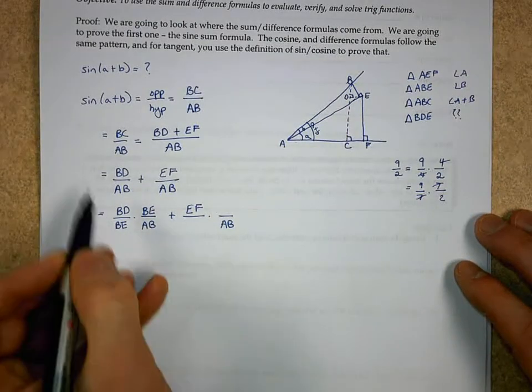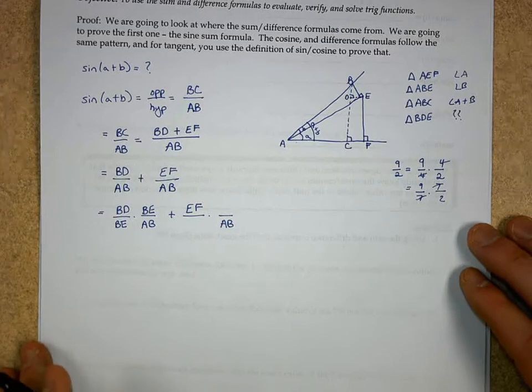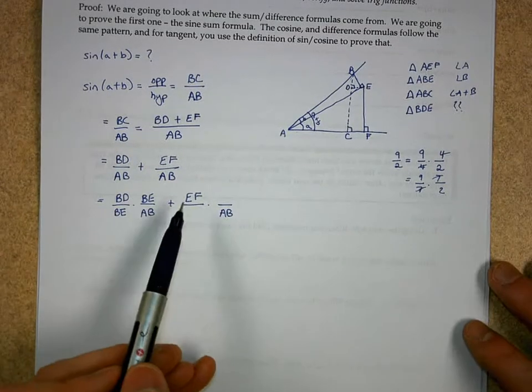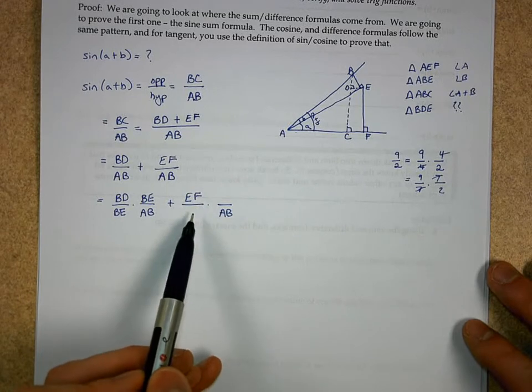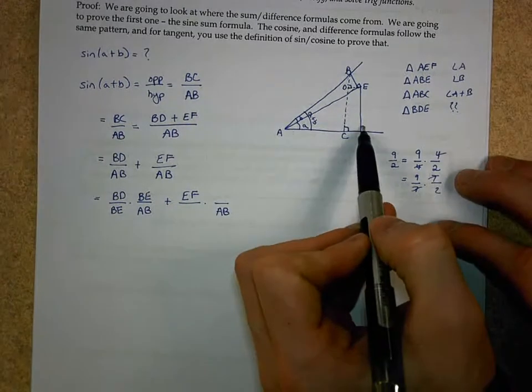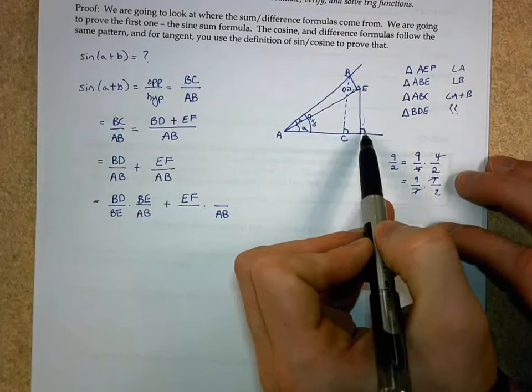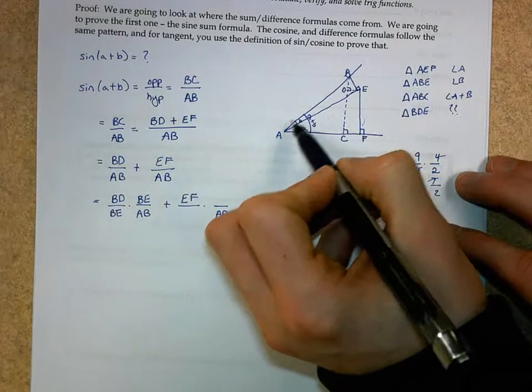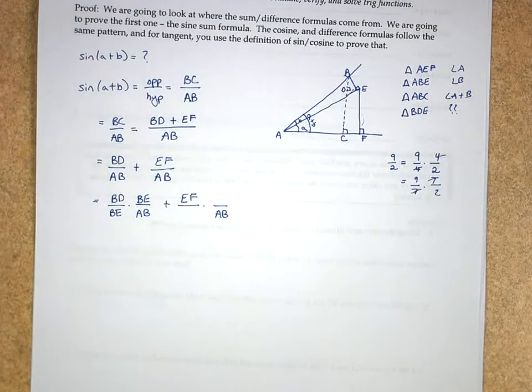So if I were to take this expression and simplify it, it's the exact same thing as BD over AB. We'll use the same thought process down here: EF over something times something over AB. I see segment EF, which is right here, and I see AB, which is right there.